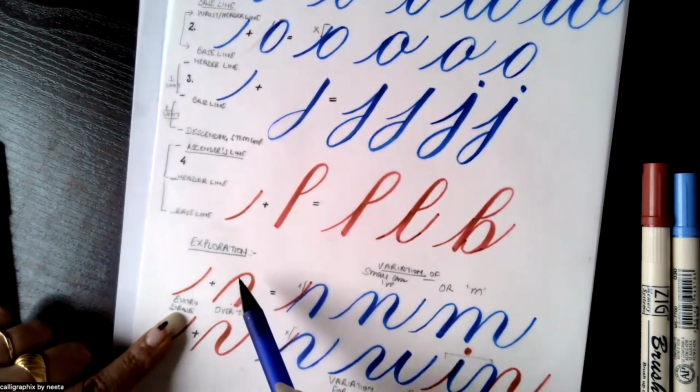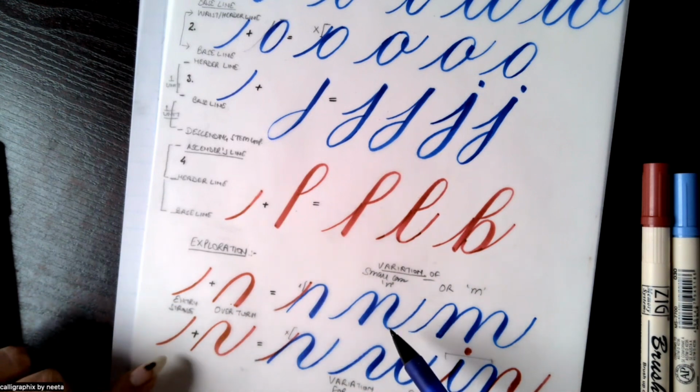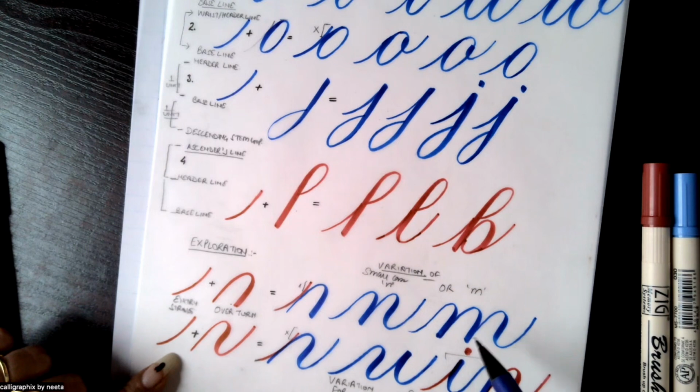Also, we explored entry stroke with our overturn where it is used. So we can use it as a variation of creating letter N or letter M.